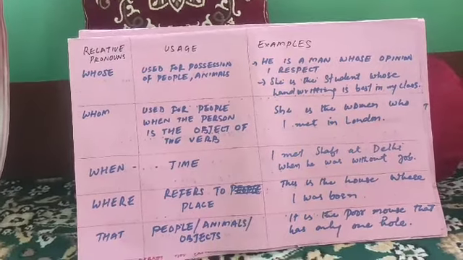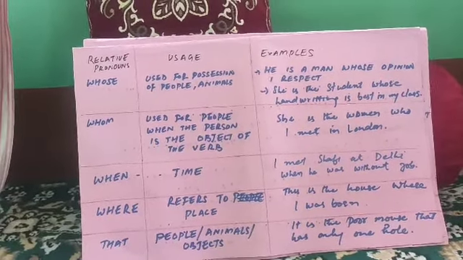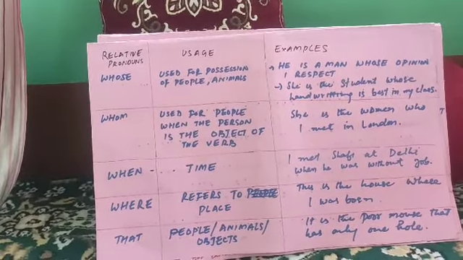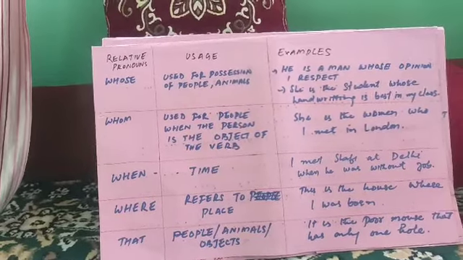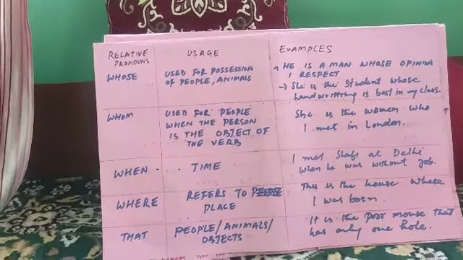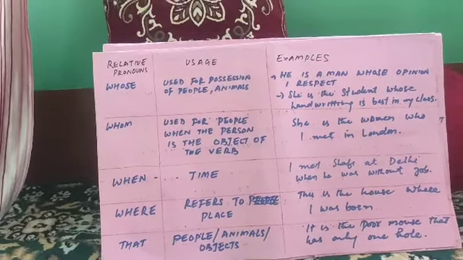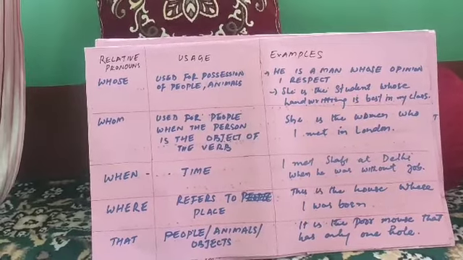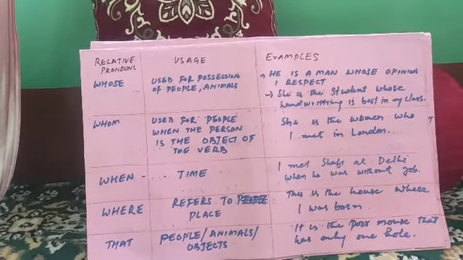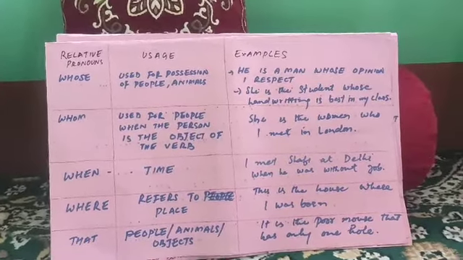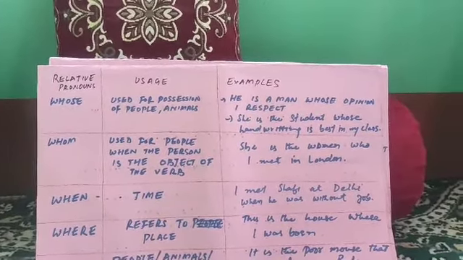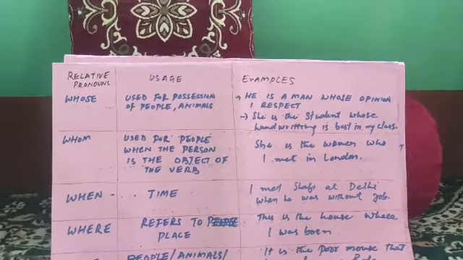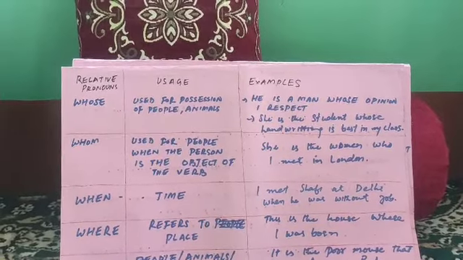Now the another one is that. That is also used for persons, for animals, and for objects. It is used for persons, animals and objects. It is the poor mouse that has only one hole. For example, the man that lives next door is very friendly.